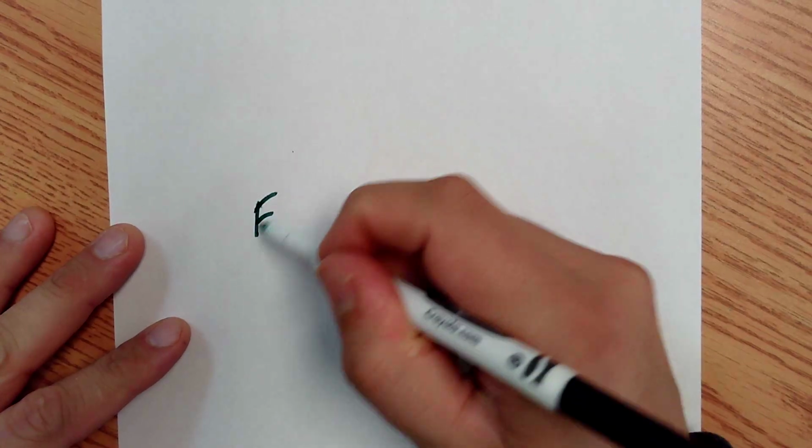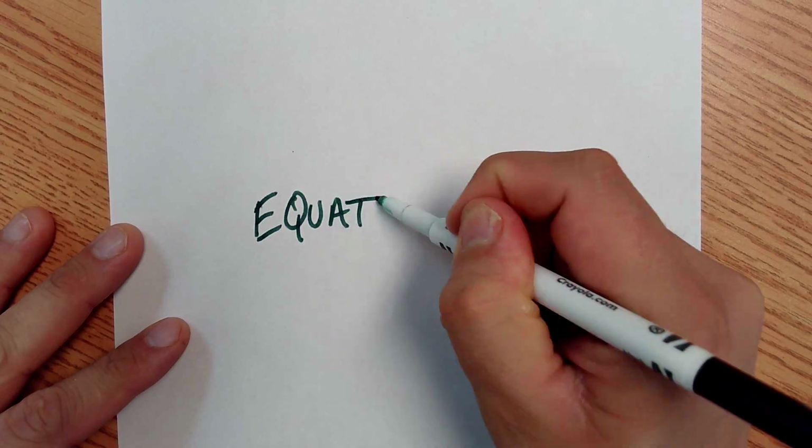All right, guys, today we're going to talk about something that doesn't seem like science at all. There's a lot of math that goes into it, but it's a really nice way that you can take a simple mathematic concept and apply it to science. So, we're going to talk about something called an equation.